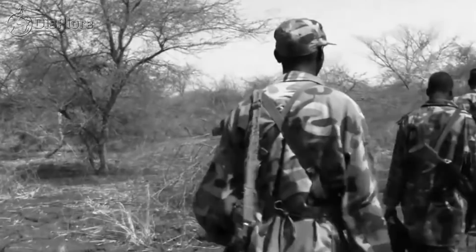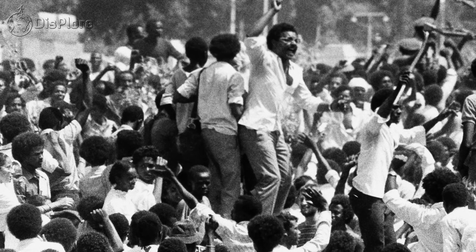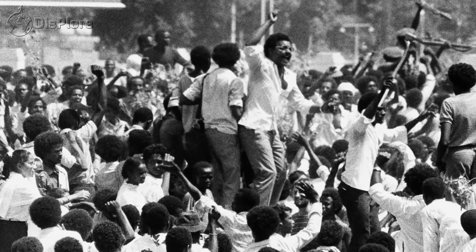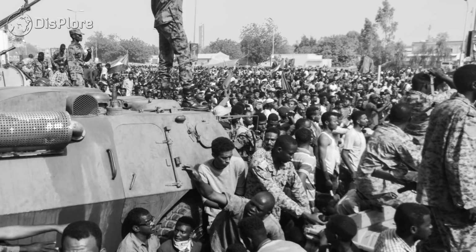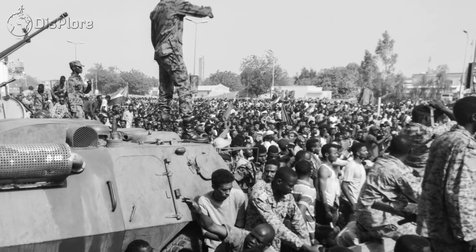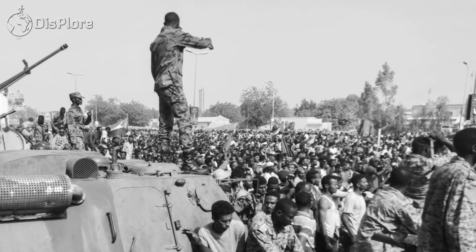Despite the fact that the Anyanya became weak due to ethnic division, the government was unable to take advantage of their weakness due to how unstable the government had become. Between 1964 to the end of the First Sudanese Civil War in 1972, there were several protests and coups d'etat, and some of these protests were managed by people out of Sudan.